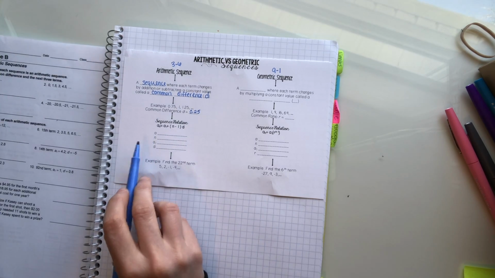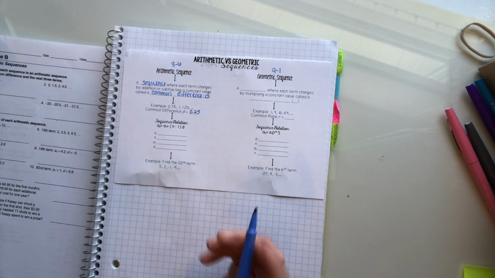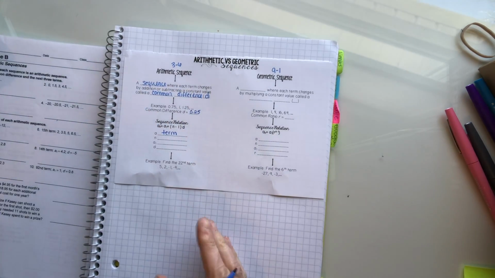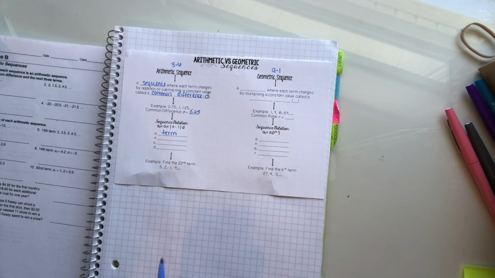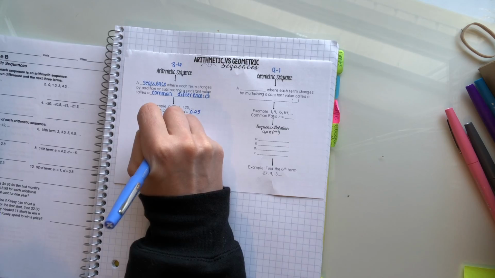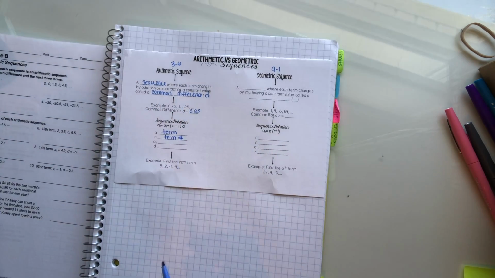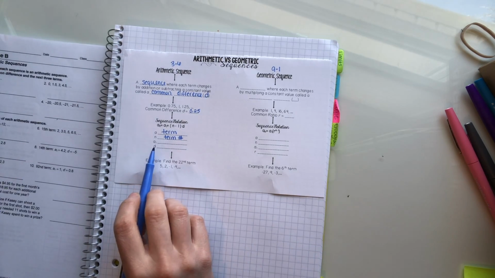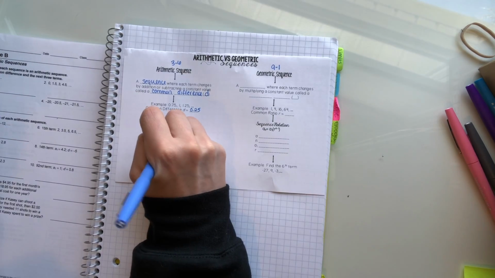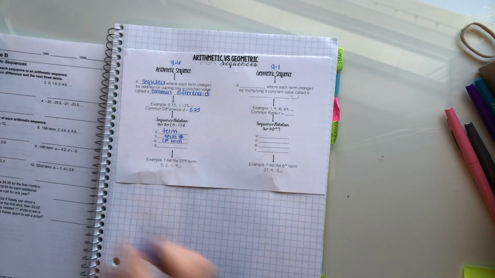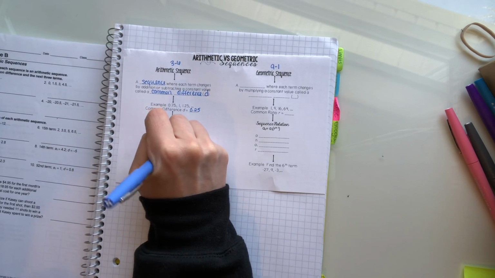So the variable a just represents some term in the sequence. It could be any term. The first term, the second term, the third term, and so on. N represents a specific term number. So this is going to be a term number, meaning the 6th term, the 7th term, or the 8th term. A sub 1 is specifically the first term, and d represents that common difference again.